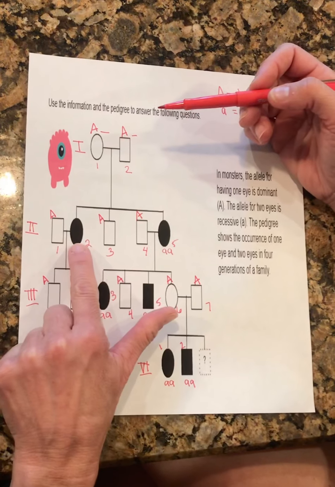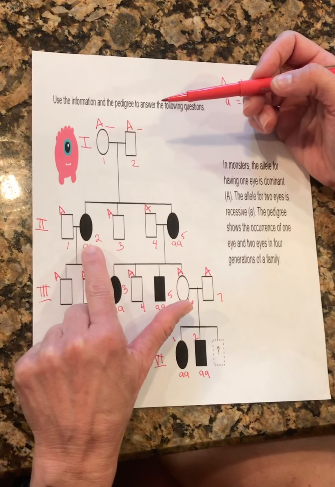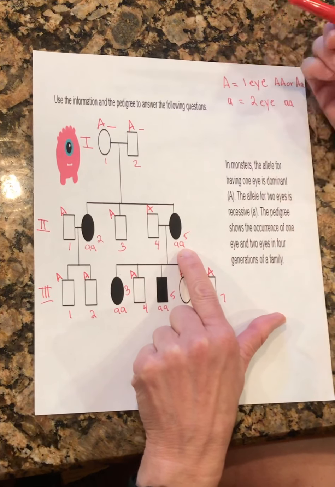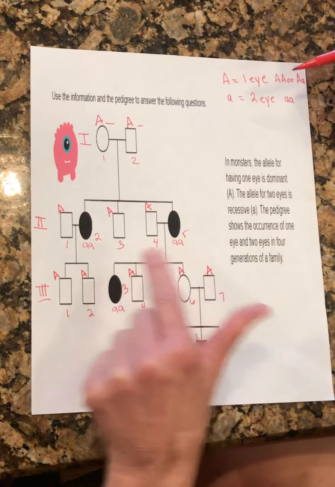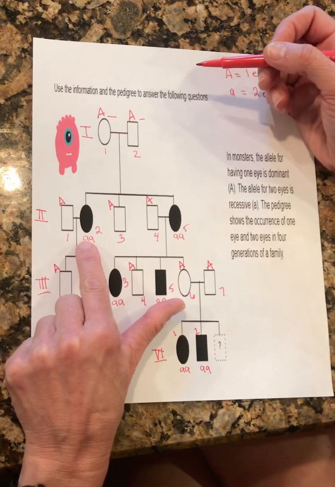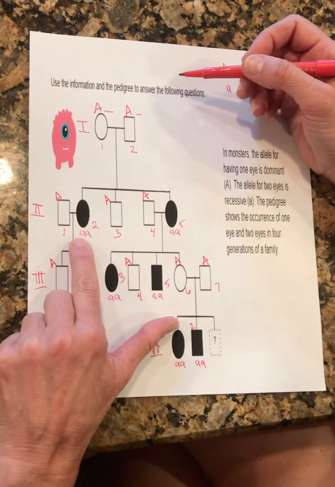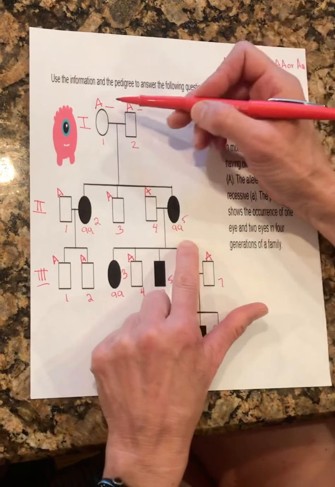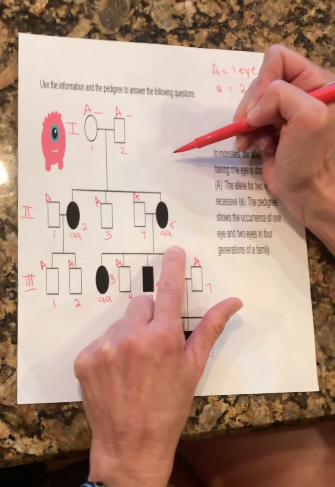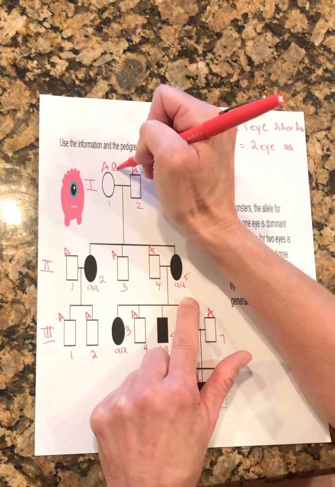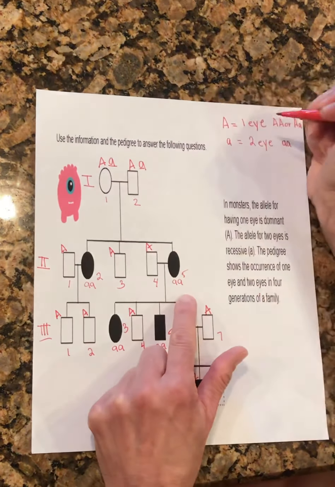So if I look down here at this daughter and this daughter, they are both homozygous recessive. They both carry the trait for two eyes. The only way that they each received a little a and a little a is they had to get one from mom and one from dad, each of them. Well, if they got one from mom and one from dad, we know for sure then that mom and dad had to be heterozygous. They were carriers.